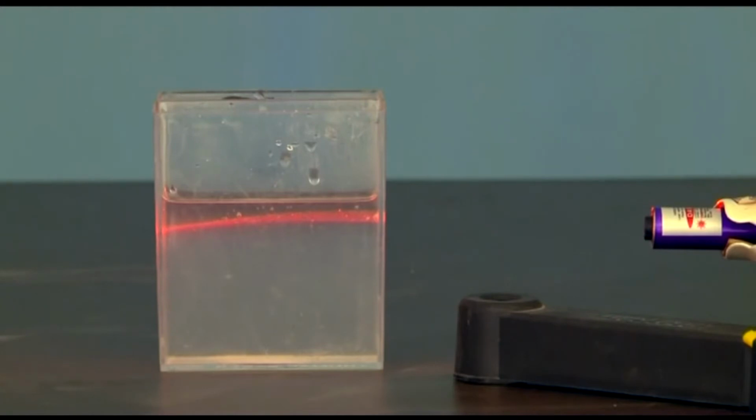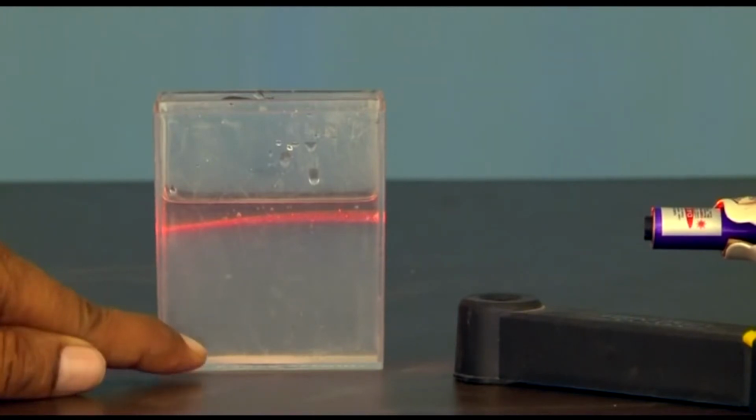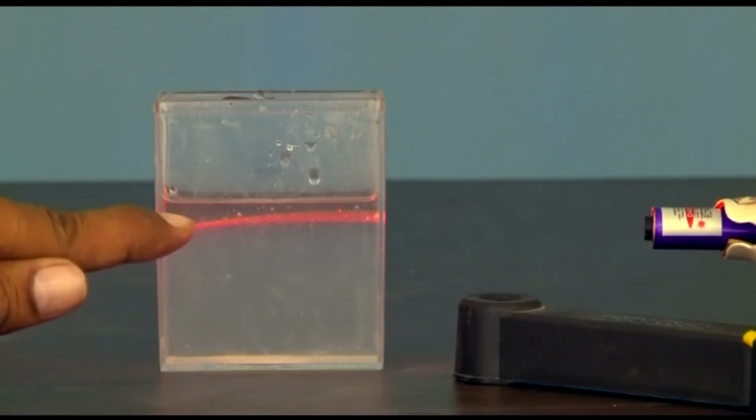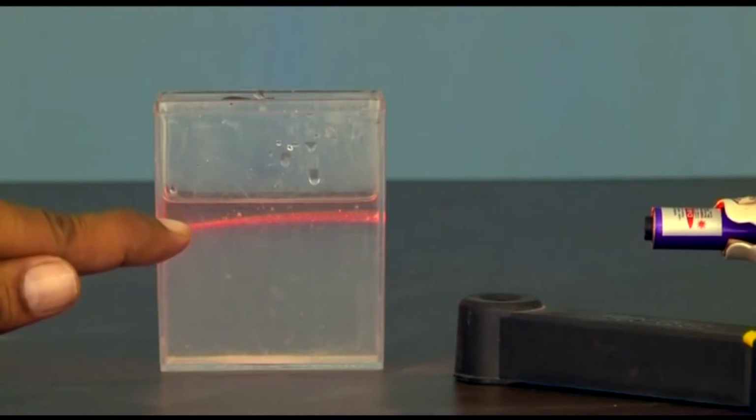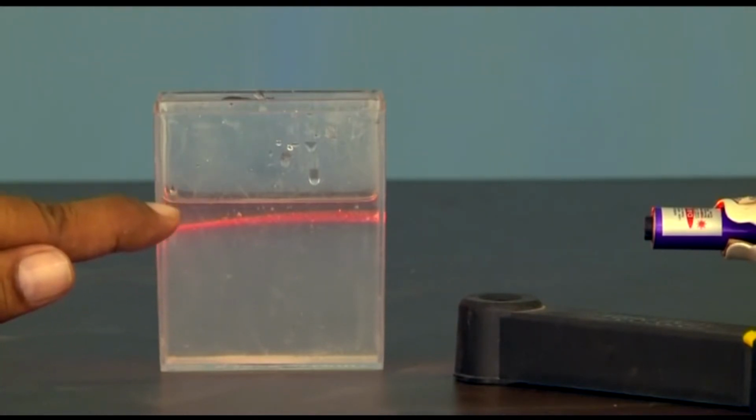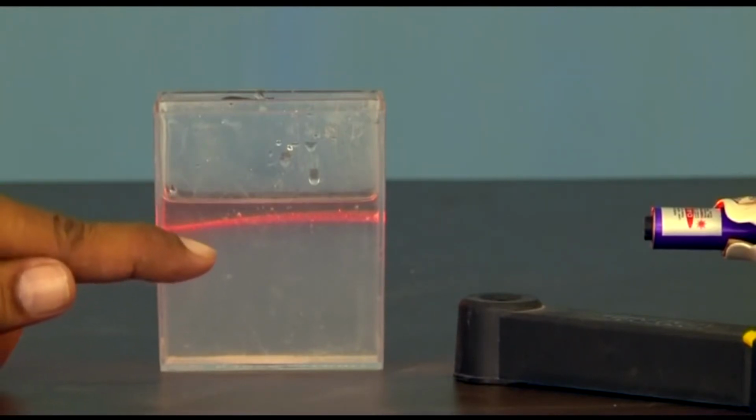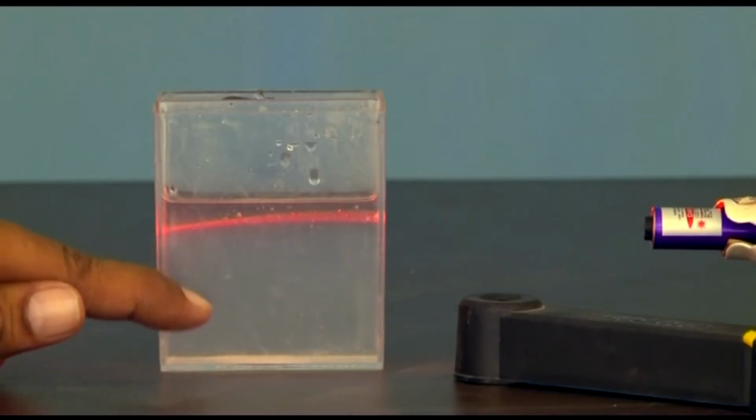What have we done here? What is this liquid? This liquid is essentially salt solution up to some height, and on top of that we have normal water, and there is a gradient of concentration of that salt because of diffusion at the surface. So the refractive index, or V1 by V2, the speed of light, gradually changes.